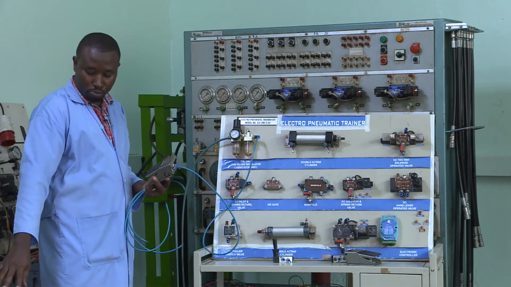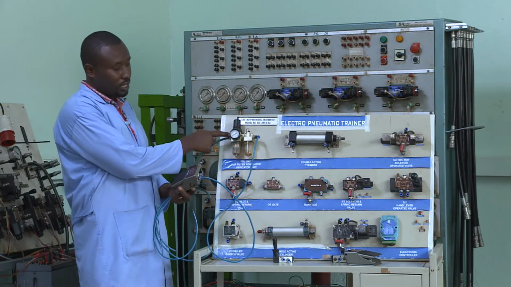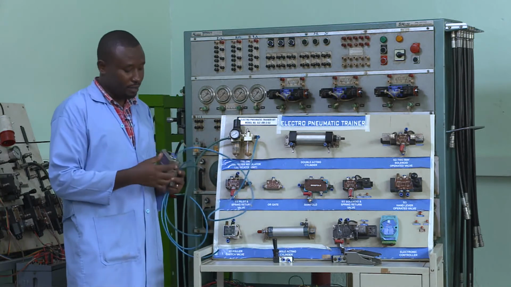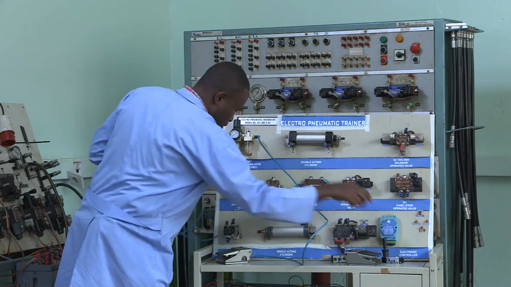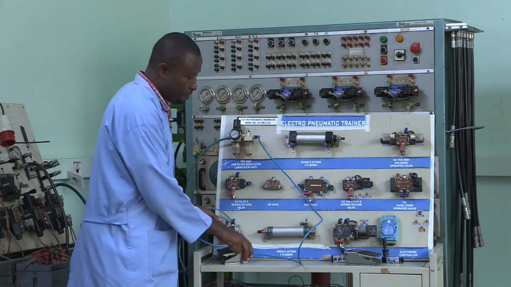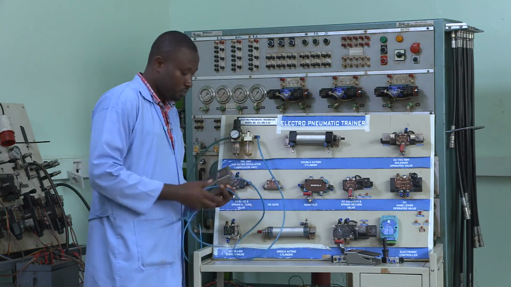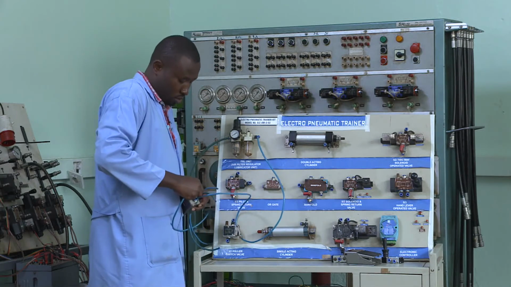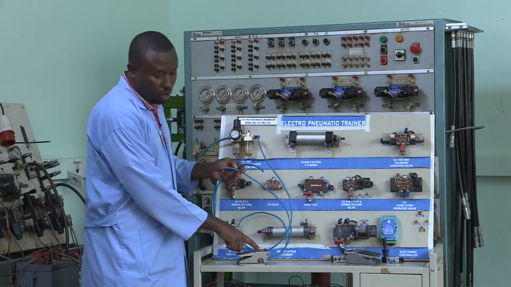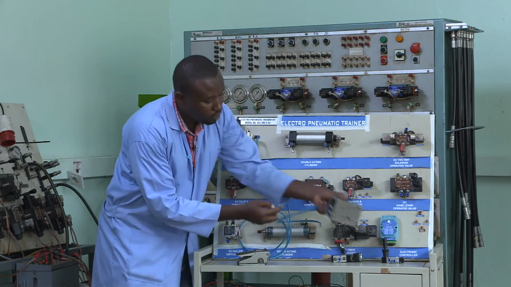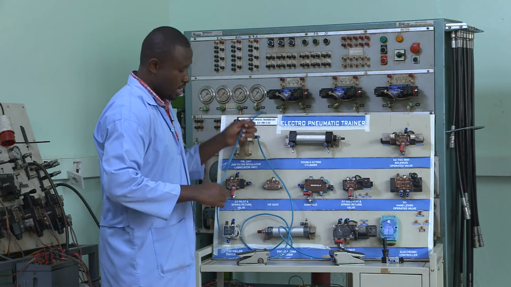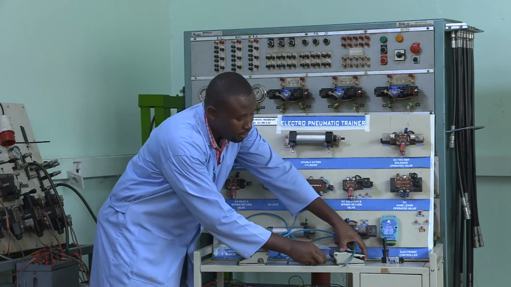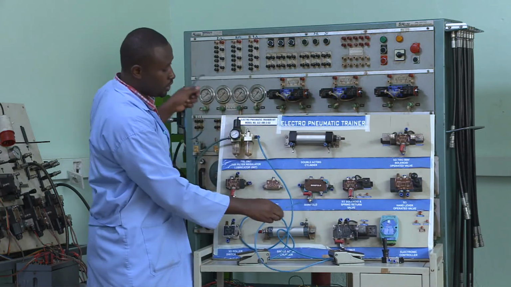The pressure from the pressure source passing through the service unit goes to the first directional control valve, and its output goes to this next valve. The output of the first valve is the input for the next valve. And the output of valve number 2 goes to the cylinder.